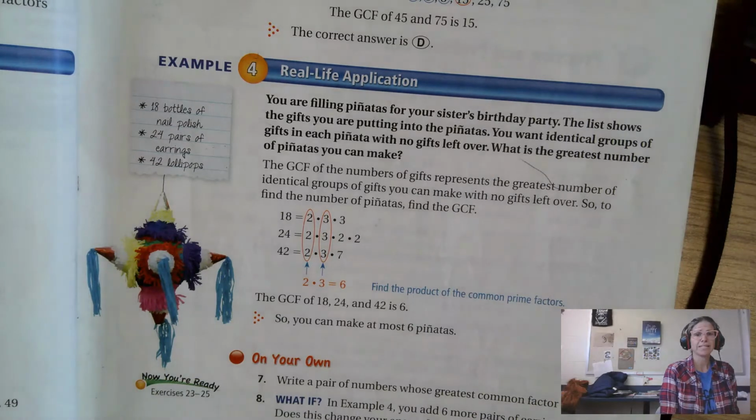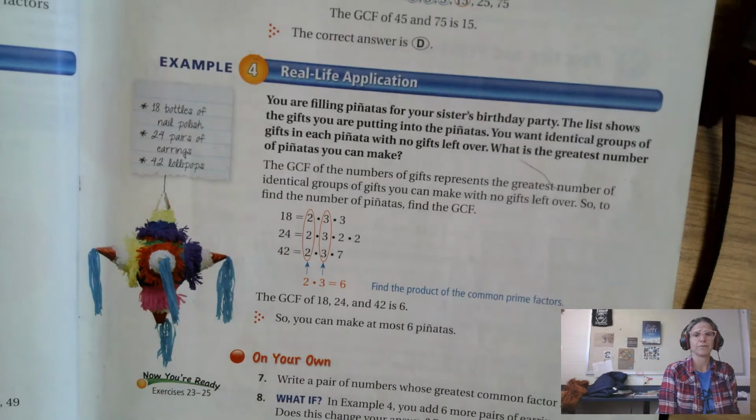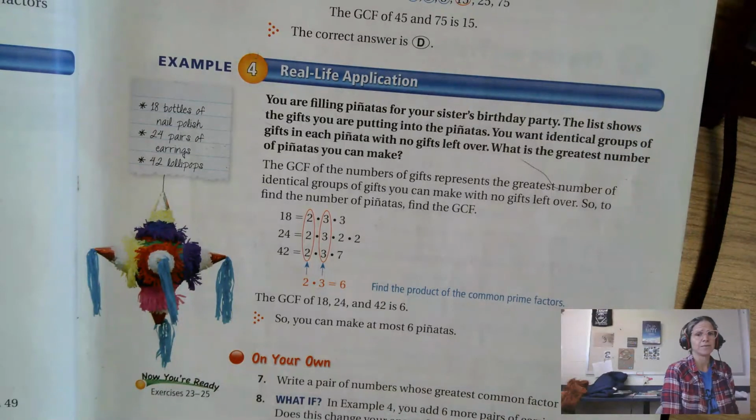The greatest common factor of the number of gifts represents the greatest number of identical groups of gifts you could make. So when a problem asks, what is the greatest number of piñatas that you can make, that's what you're going to look for. What's the greatest number of piñatas or bouquets or arrangements or whatever? That's always going to be the greatest common factor.